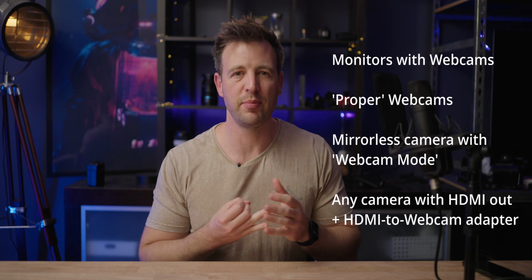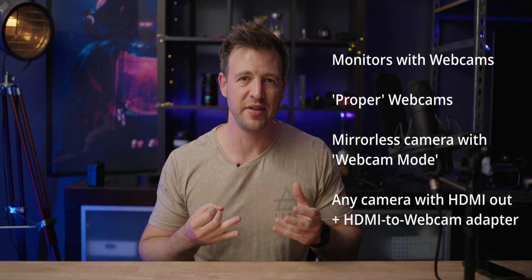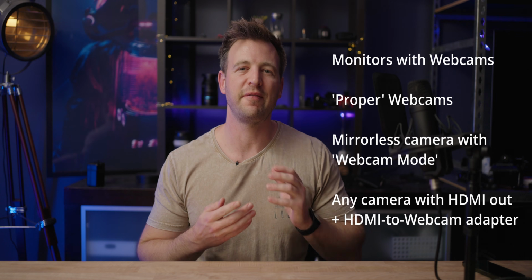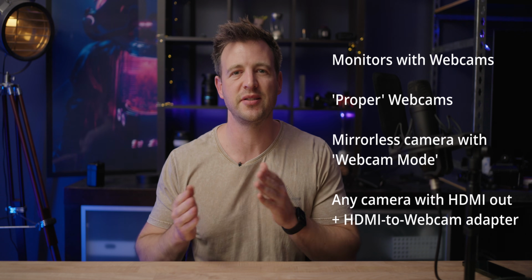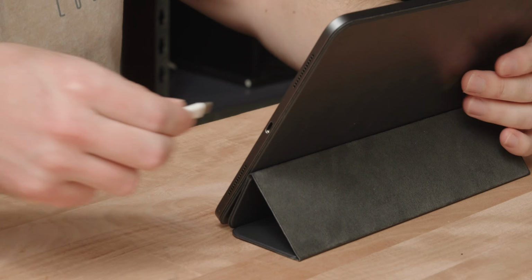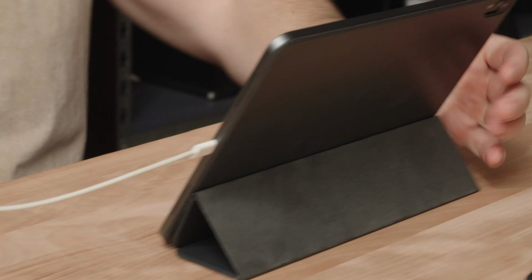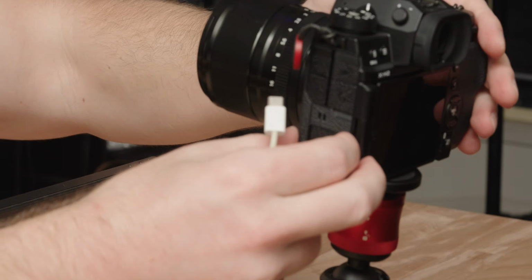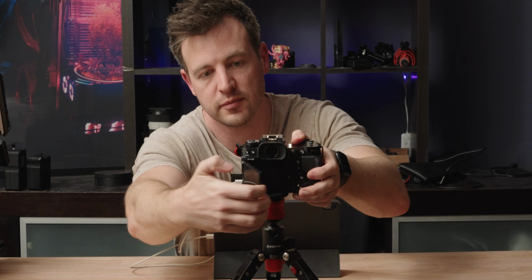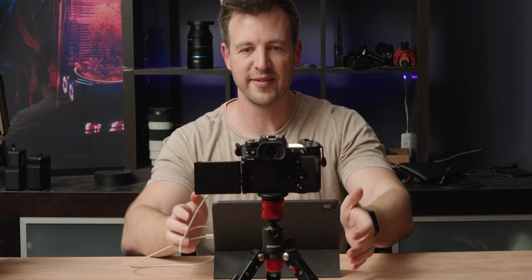You can use any proper webcam, like those you get from Logitech and others. You can also use the webcam mode on any DSLR or mirrorless camera. And finally, you can also use a USB to HDMI webcam adapter to plug in cameras that have an HDMI output but don't support a webcam mode. The only devices that won't work are any mirrorless cameras that require you to install third-party software on your computer to get them to show up as a webcam, as you can't install that software on your iPad.